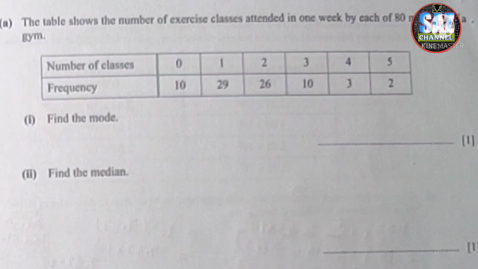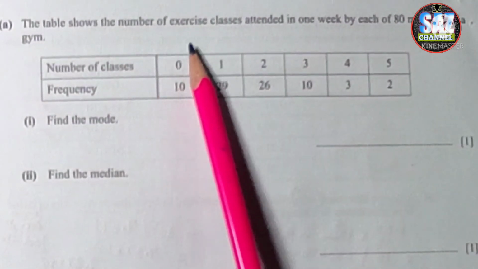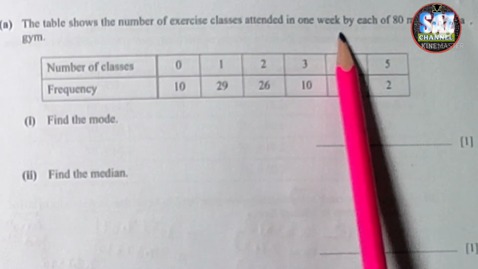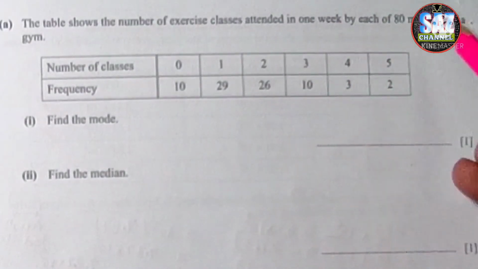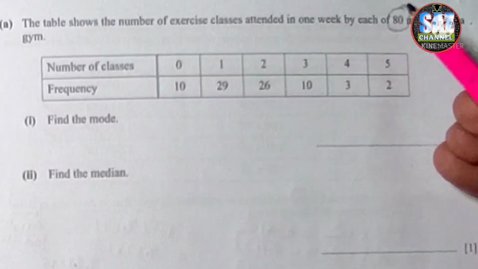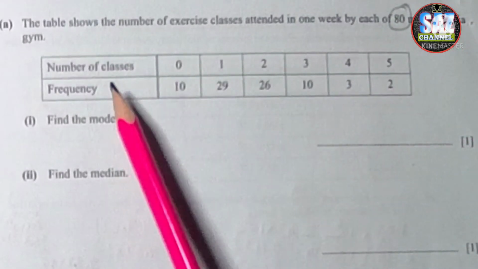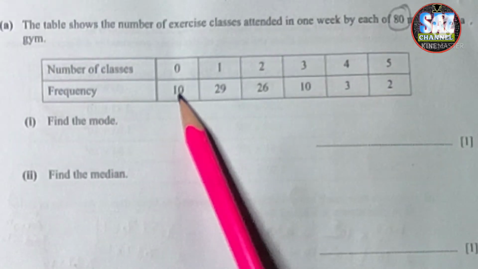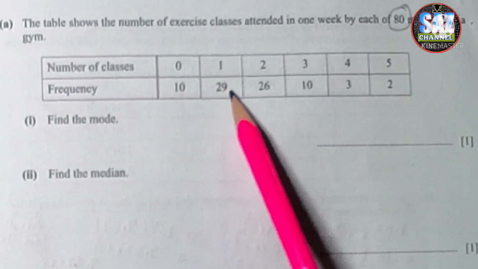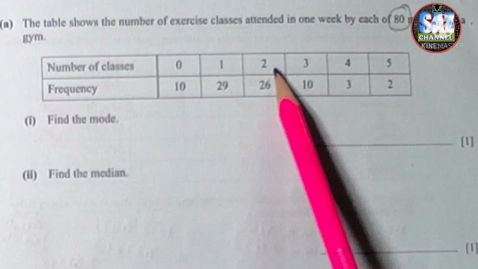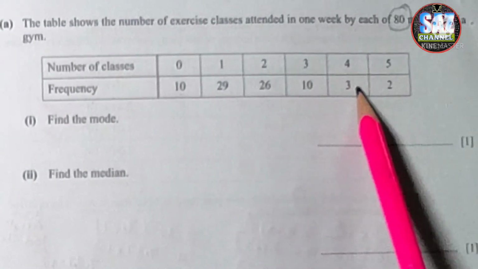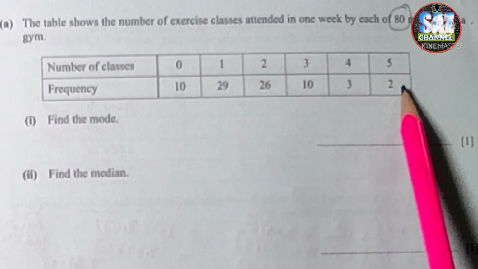Let's read the question first. The table shows the number of exercise classes attended in 1 week by each of 80 members of the gym. Okay, number of classes and frequency. For 0 classes the frequency is 10. For 1 class it is 29. For 2 classes the frequency is 26. For 3, 10. For 4, 3. And for 5, it is 2.